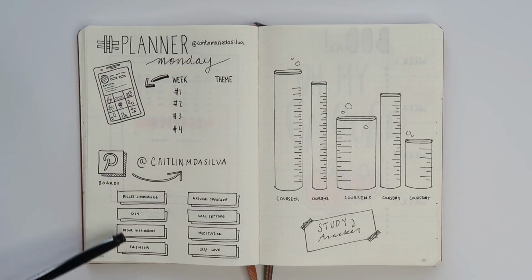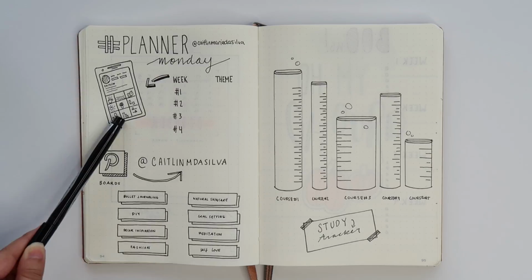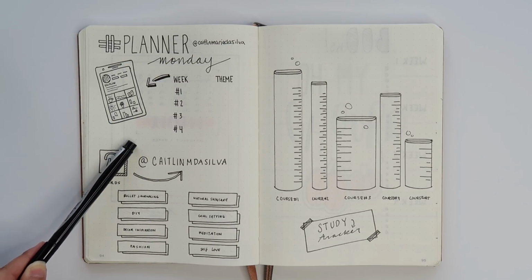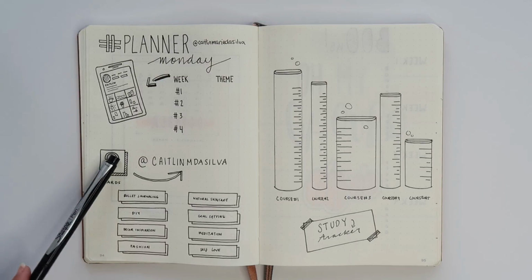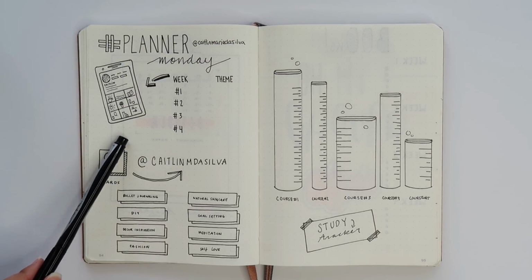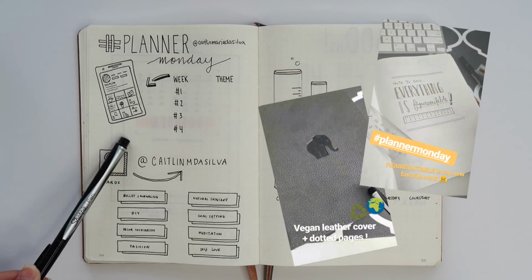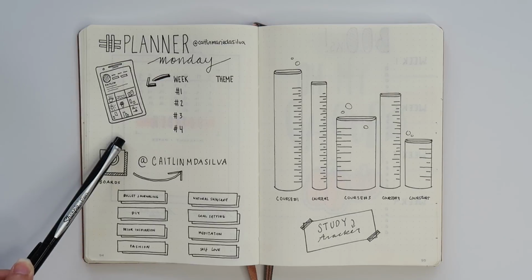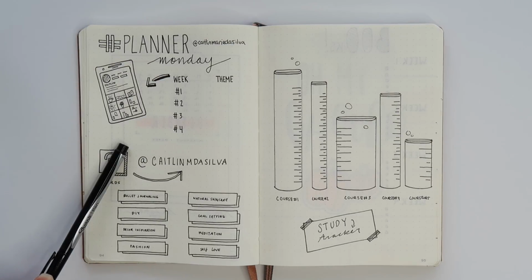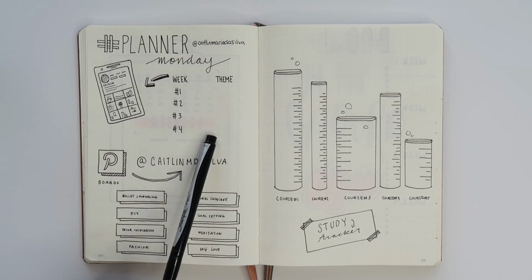Speaking of social media, I have kind of a social media page on the left here. At the top, I have a section for planning out my hashtag Planner Monday segment on Instagram stories. If you don't already know, every Monday on Instagram stories, I have been sharing some new spreads or new bullet journal supplies. This is content exclusive to Instagram, so if you're not already, be sure to go follow me. So right here, I just have a little section to plan out exactly what I'm gonna be discussing each week.